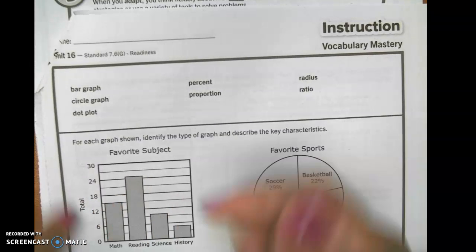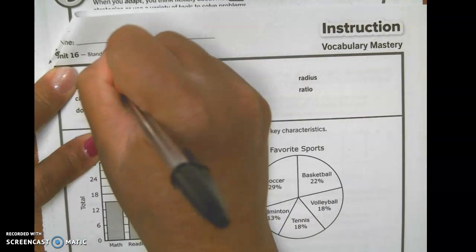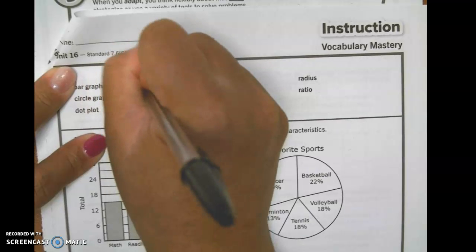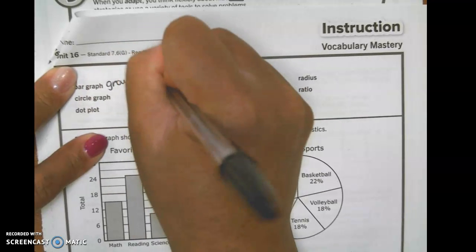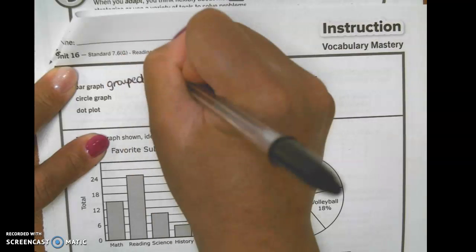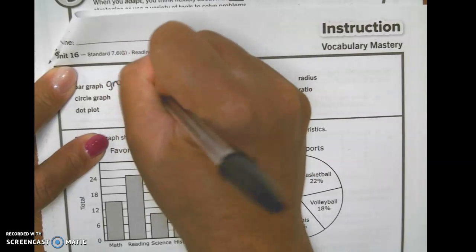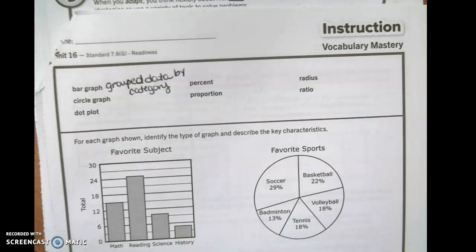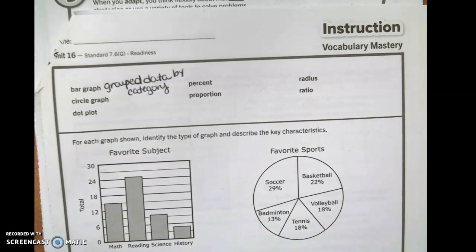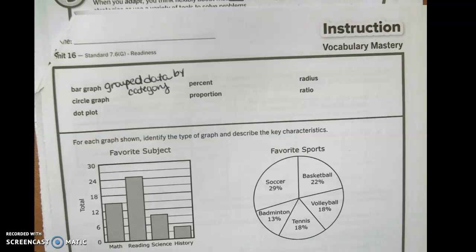A group. Grouped data by category. I like that definition better than the one that I use.